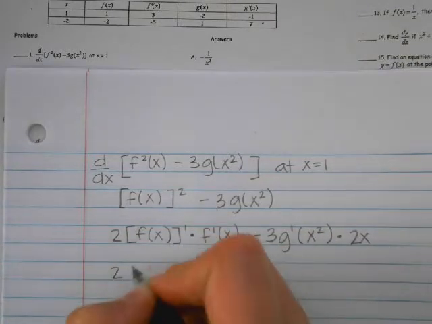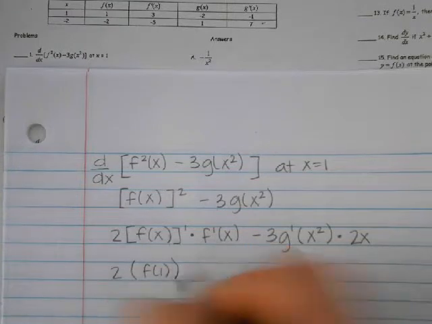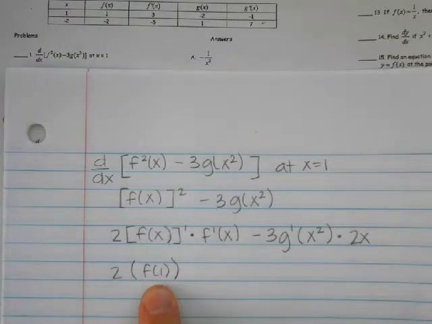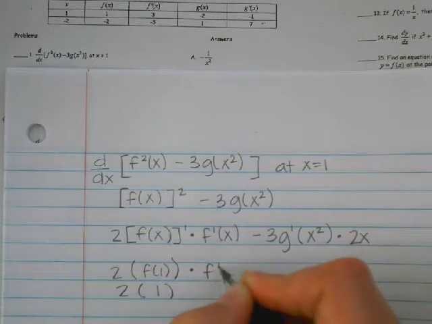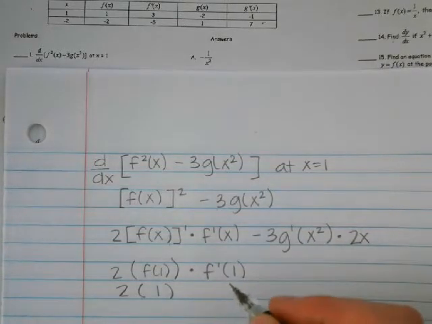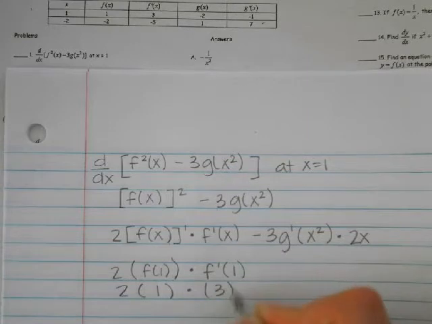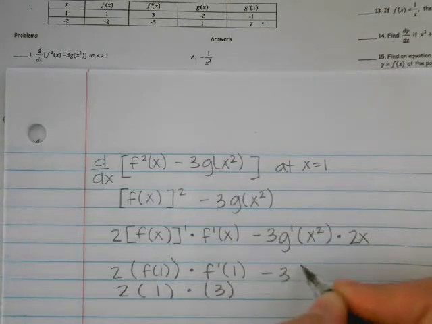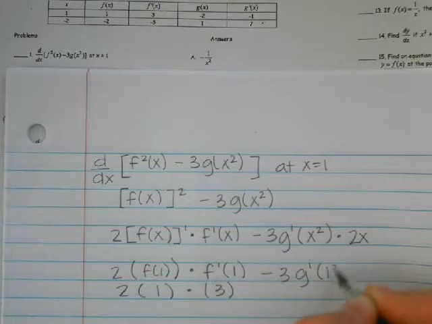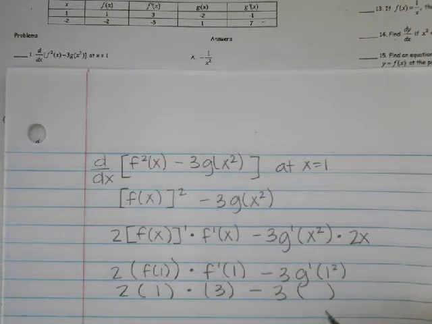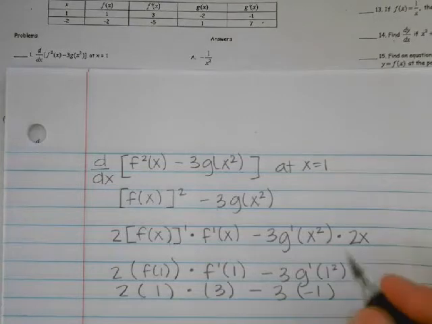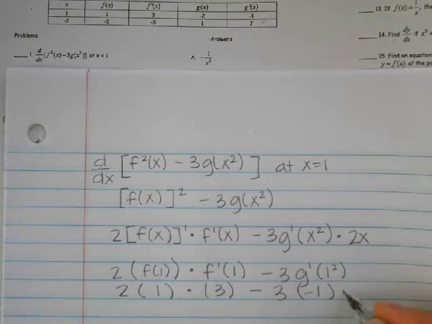So 2 is being multiplied by f of 1, and then can you guys look at the table and tell me what f of 1 is? It's just 1. So at the beginning we've got 2 multiplied by 1, and this is being multiplied by f prime of 1. What is f prime of 1? 3, so times 3. Minus 3 times g prime of 1 squared. So minus 3 times, what is g prime of 1 squared? It would be negative 1, yep. And then on the end we have 2 times 1, which is 2.